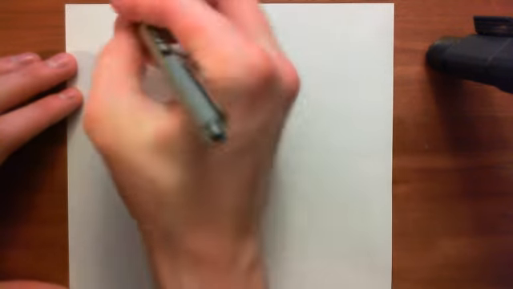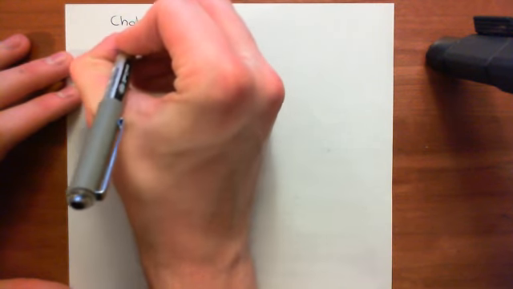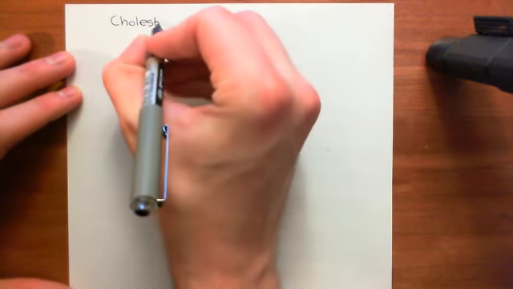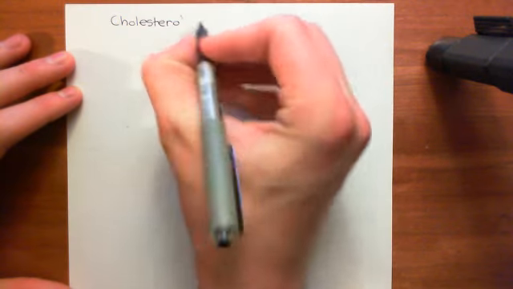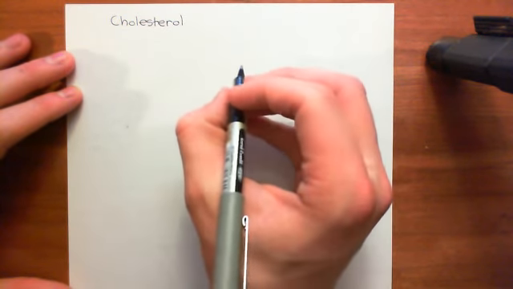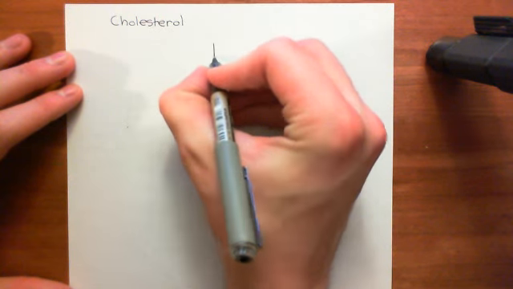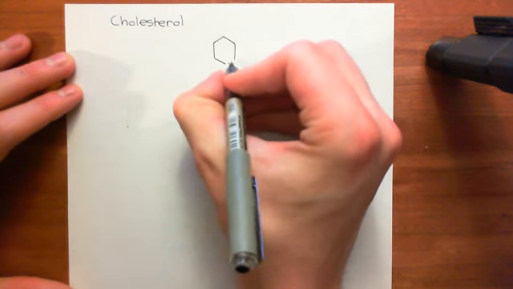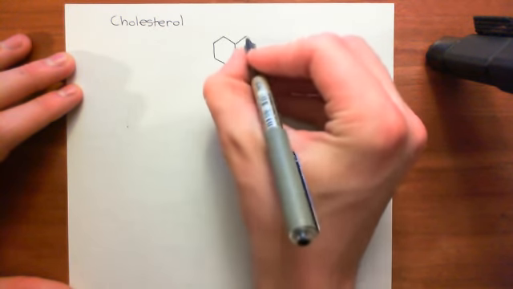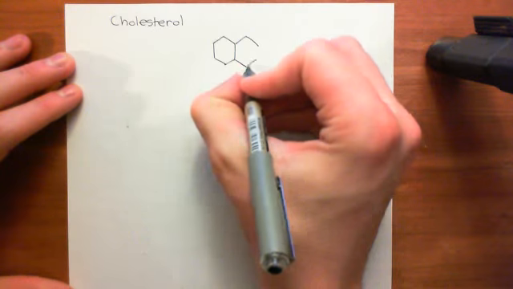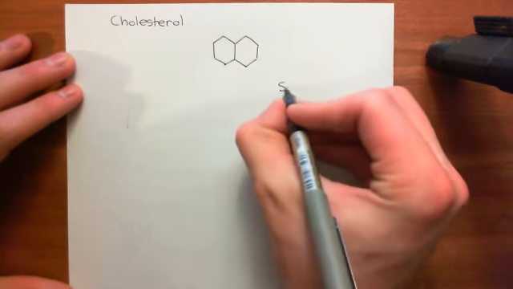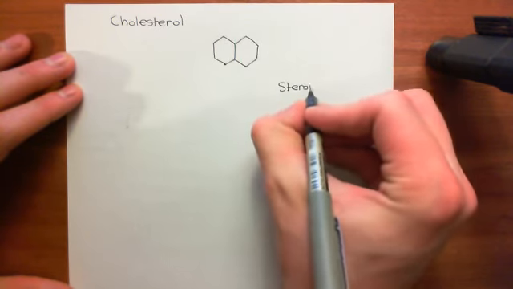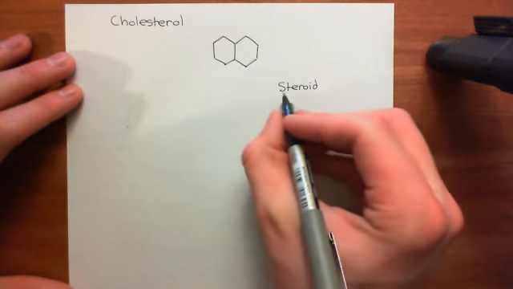Let's start with the structure of cholesterol, and then we'll talk about the structure of cholesterol esters. Basically, cholesterol is a sterol, and to understand what a sterol is, we need to understand what a steroid is. So we'll start off with what a steroid is. Steroids basically have a structure which contains 4 carbon rings. So this is going to be the steroid structure.